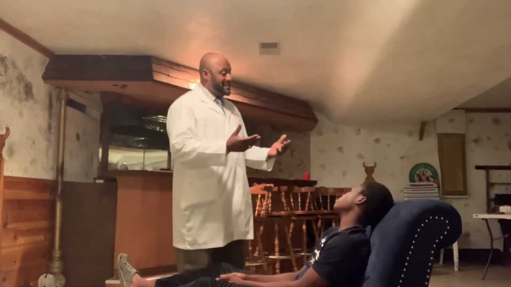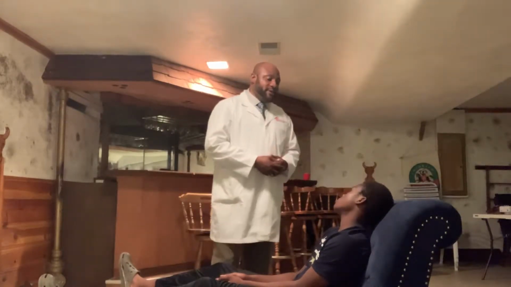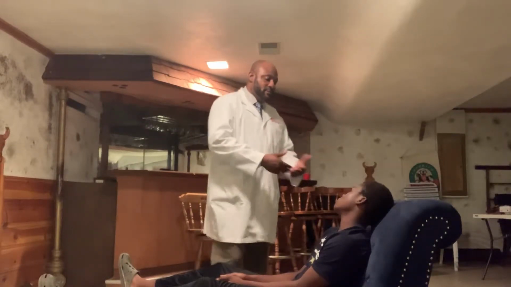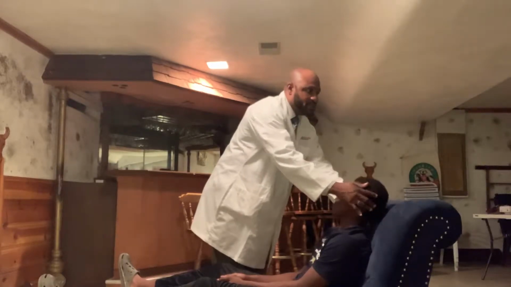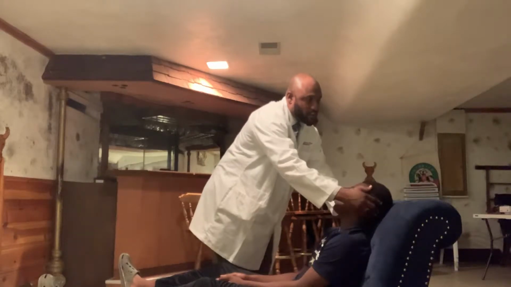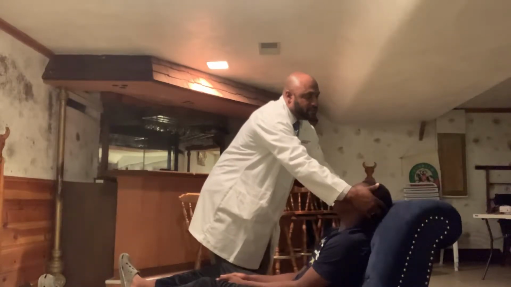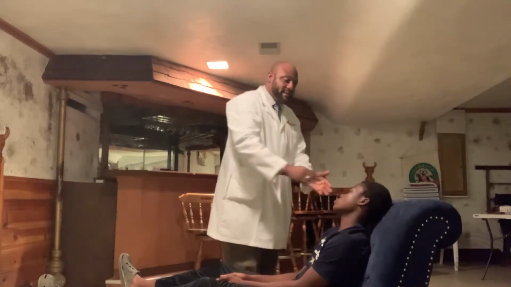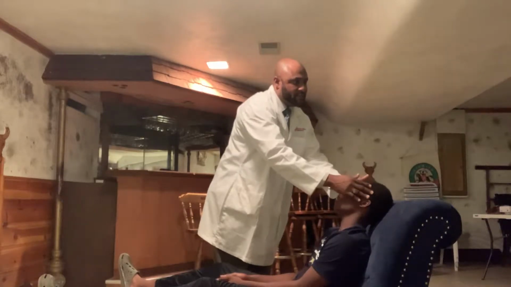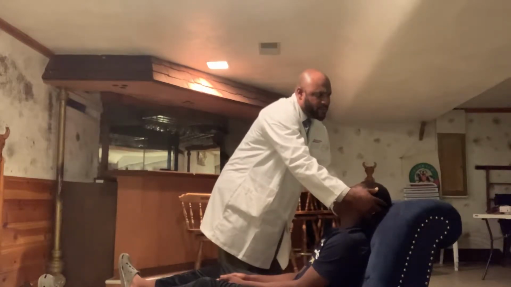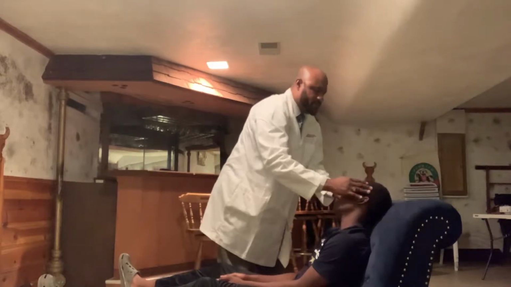So what I'm going to be doing is inspecting your head, looking at the hair distribution, making sure there's no bumps or lumps. Looking at the shape of your skull, and looking at the back of your neck. And also I'm going to be palpating, touching, looking for any contour, and making sure there's no depression, and no bump or lump anywhere. Okay, so that's good.